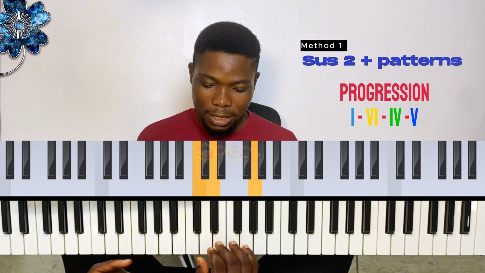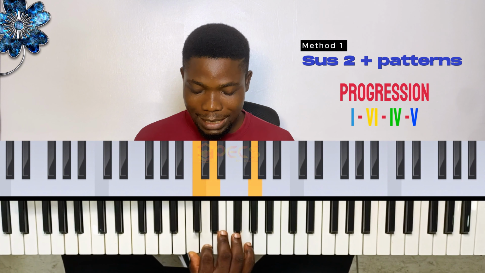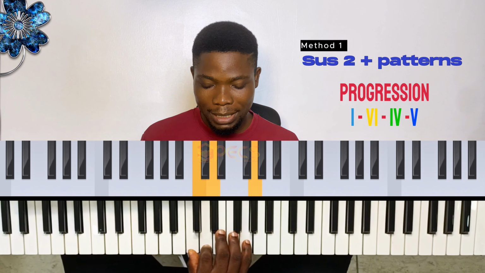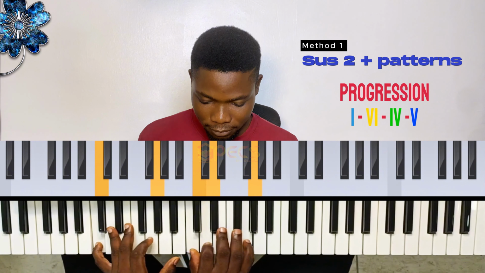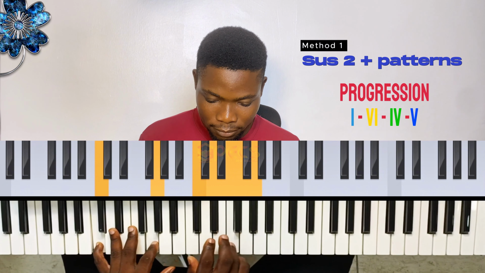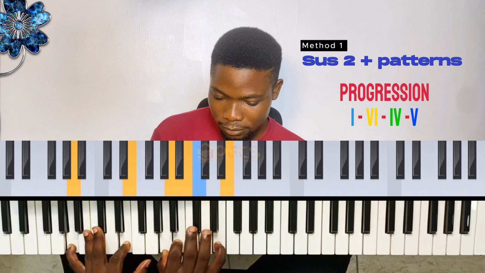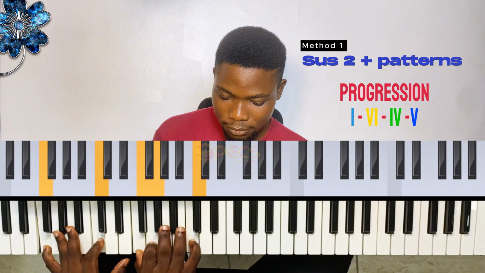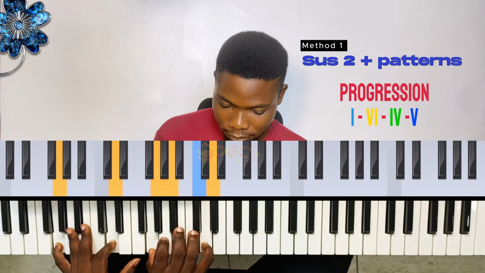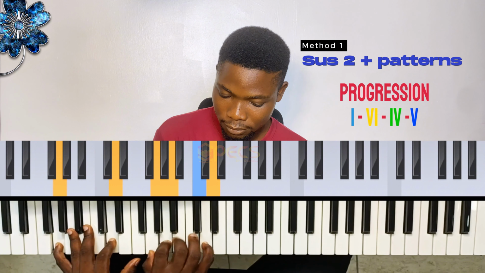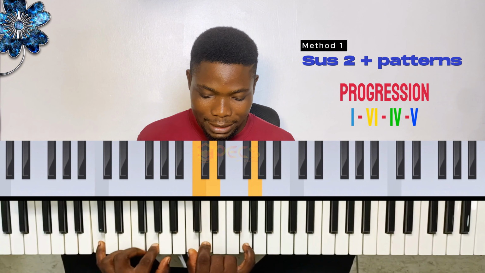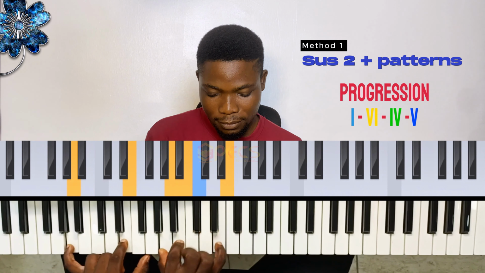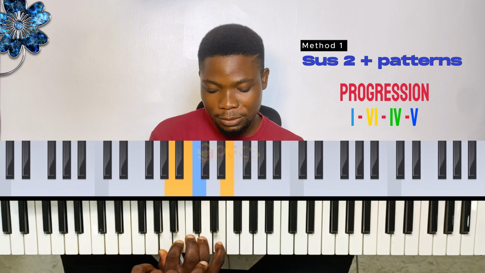Back to C. Then we can also do that same suspended second with the pattern you've created, with another pattern like this. You can do, see what I did from the fourth. I flow with that pattern. I still use the same finger.